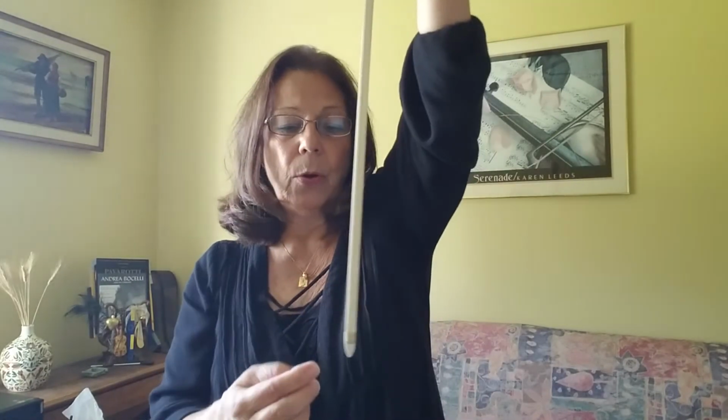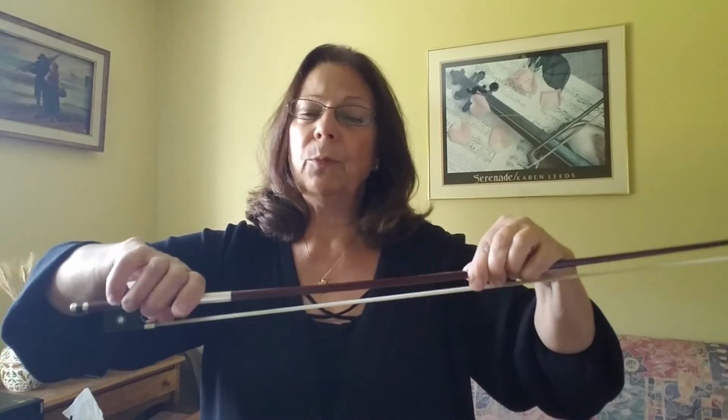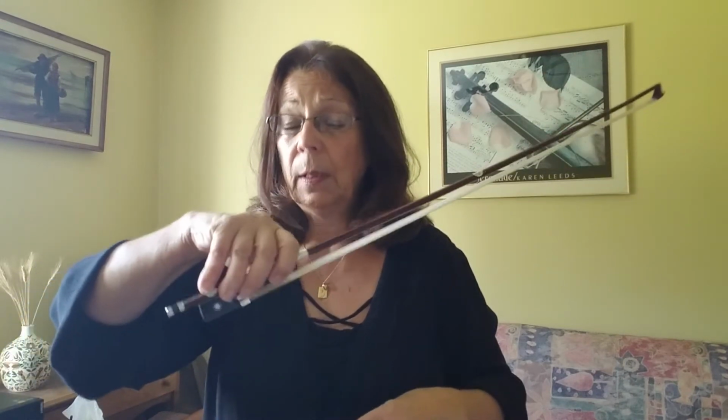Now let's take a look at our bowing. We have down bow and up bow marked. Remember that down bow is when you start the note at the frog. Up bow is at the tip. Now we're going to be working in the middle of the bow, and you're going to be moving your bow simply back and forth. Down, up, down, up, down, up.